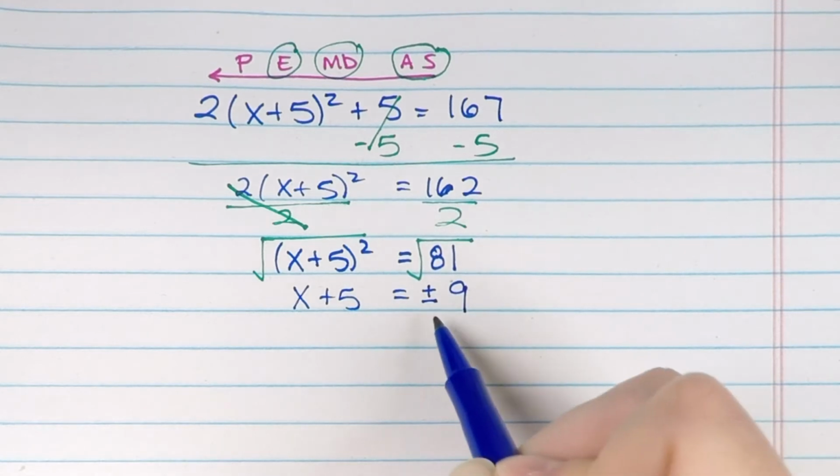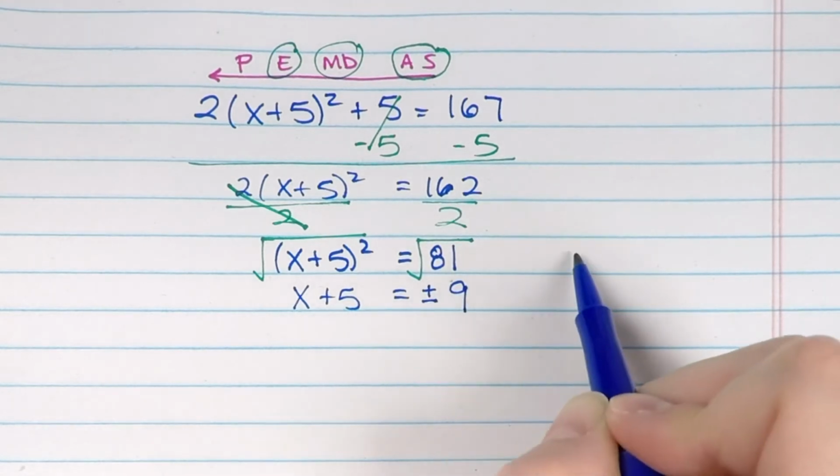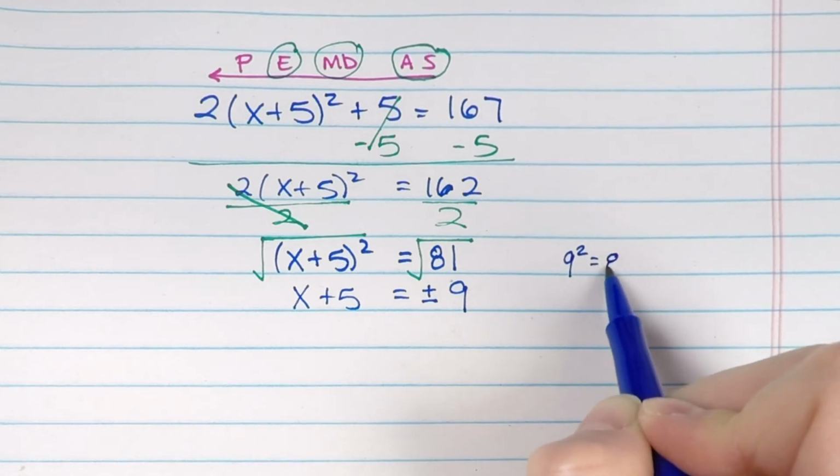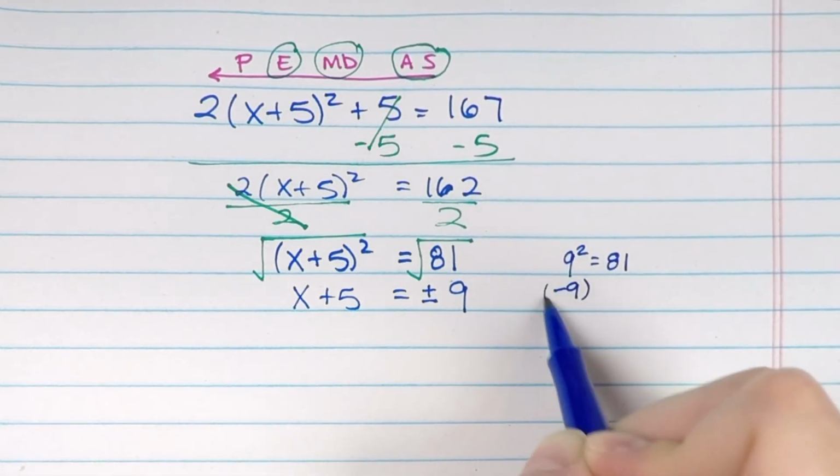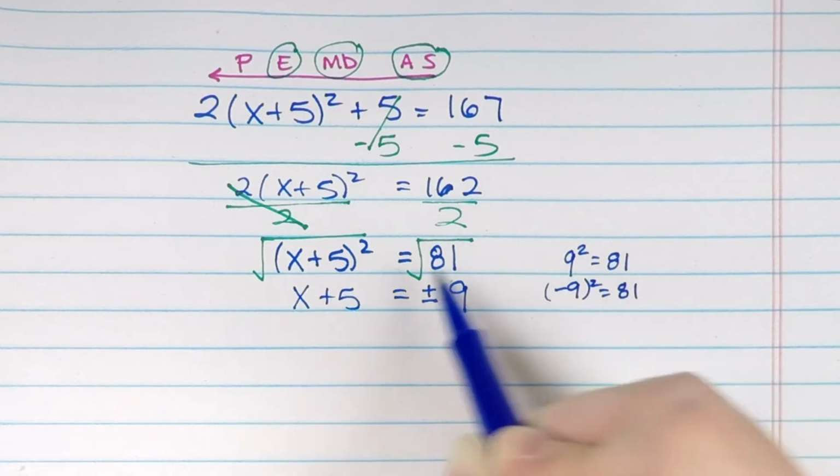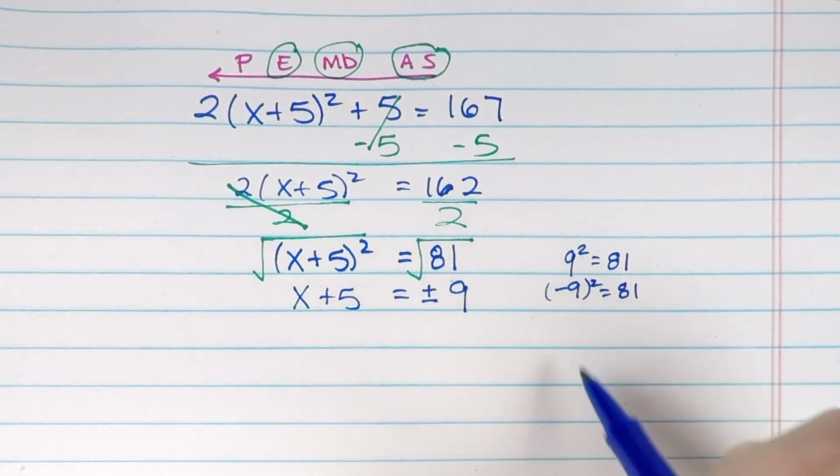Now here's why we're putting this plus or minus. If I have positive 9 squared, that gives me 81, and if I have negative 9 squared, this also gives me positive 81. So that's why we have plus or minus, 2 different solutions.